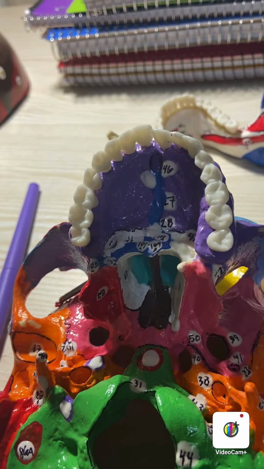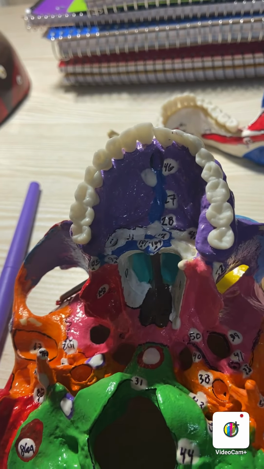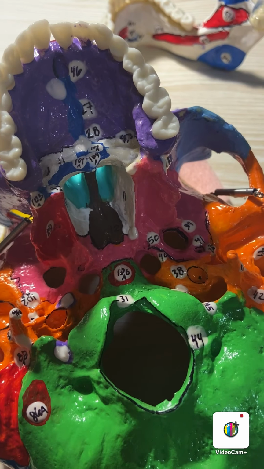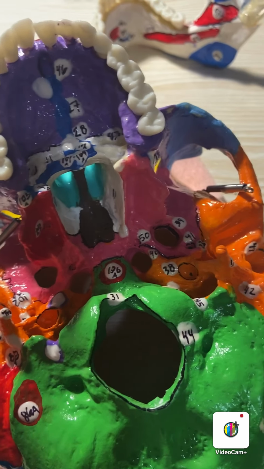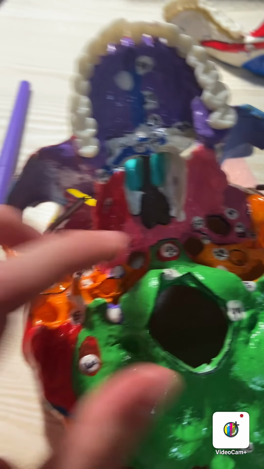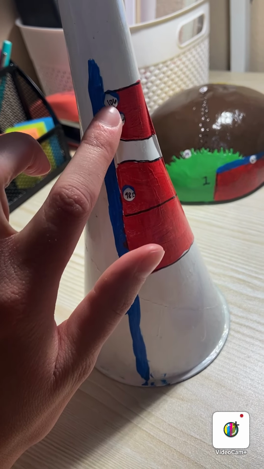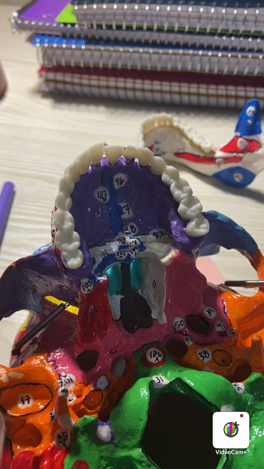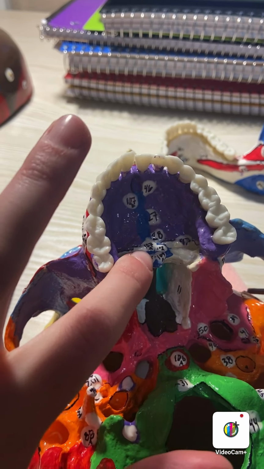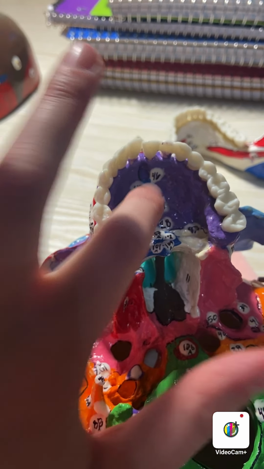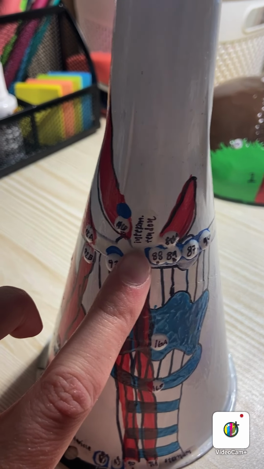For the pterygomandibular raphe, it runs from the hamulus all the way down to the mylohyoid line. For the median pharyngeal raphe, it runs from the pharyngeal tubercle all the way to the posterior wall of the esophagus near the C6 vertebra. The median palatine raphe runs from the uvula all the way to the incisive papilla. And here is the intermediate tendon.